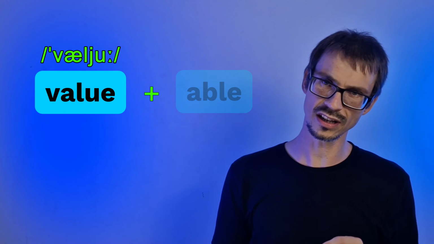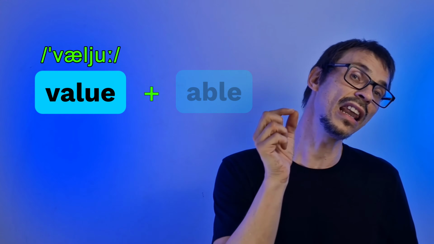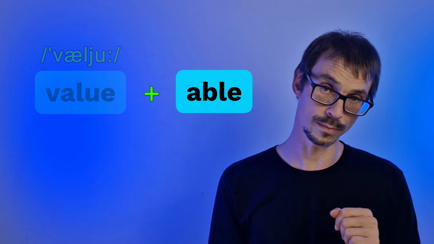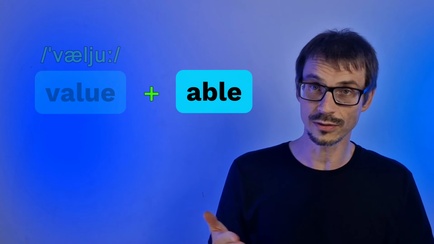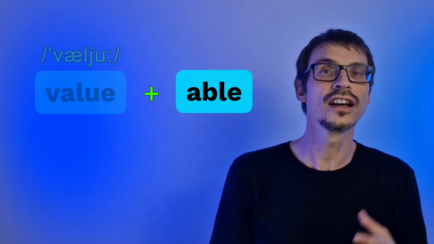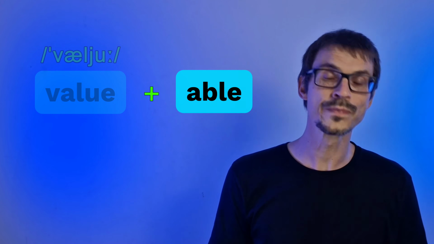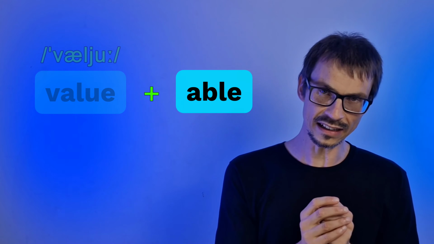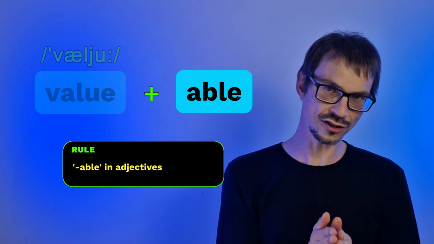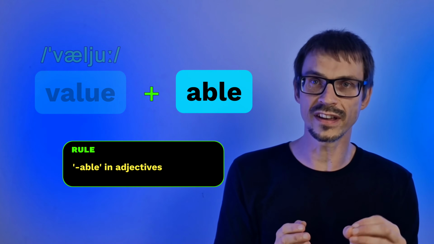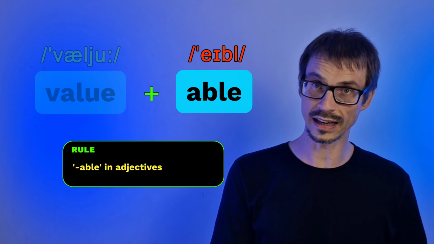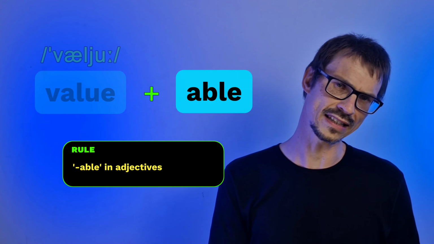Now, the big question is, how do you say the last 4 letters in this word? It's a big problem, right? Because students in general see able, and naturally you want to say able. But guess what? In English, when you see able at the end of an adjective, you never say able. Never. It's very confusing if you do that. How do you say those 4 letters then?